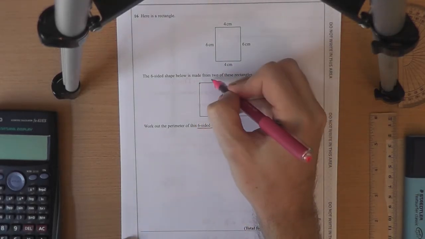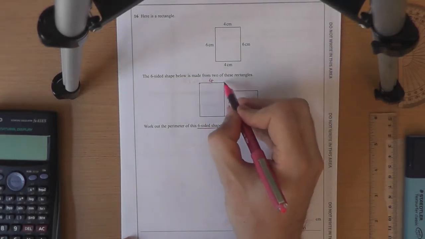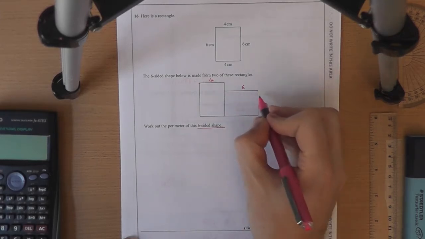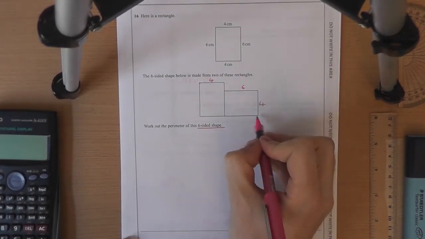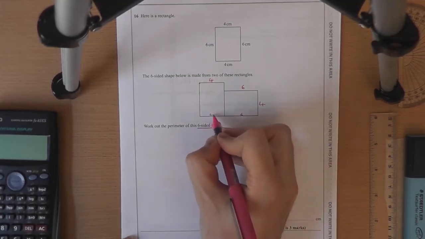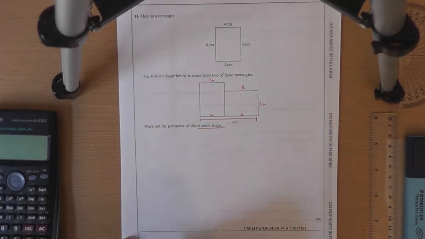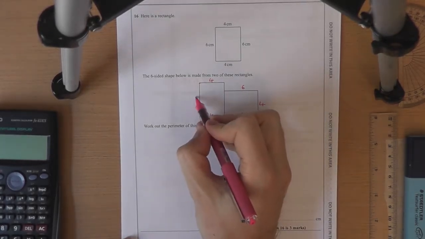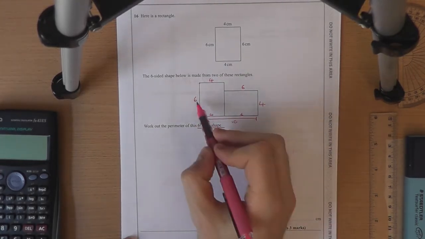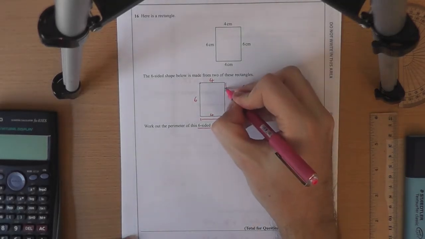Well, this one here is going to be 4, because it's just the width of the rectangle. This little one here, we're not sure about that one, we'll come back to that one in a bit. This one here, 6. This one here, 4. This one here, well, there's 6, and there's 4, so the whole thing will be 10. And this one here, 6. 1, 2, 3, 4, 5 sides filled in. We just need to fill in this little one here.